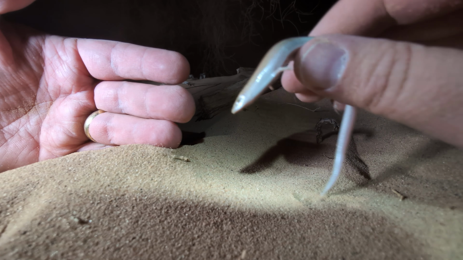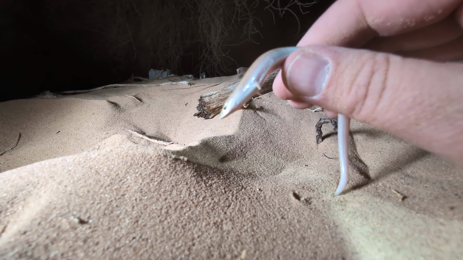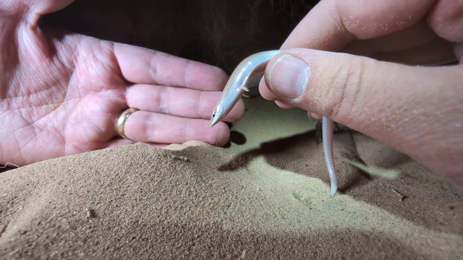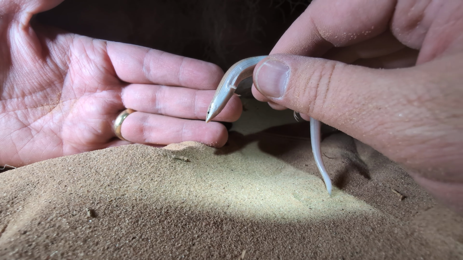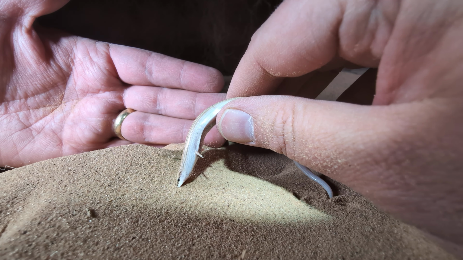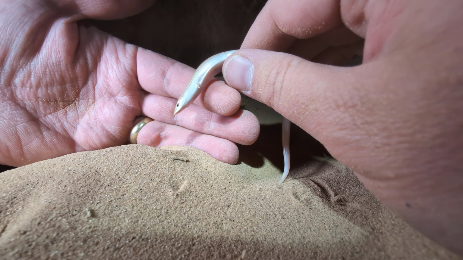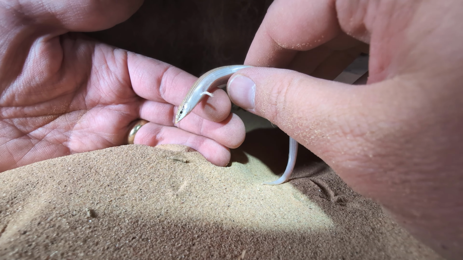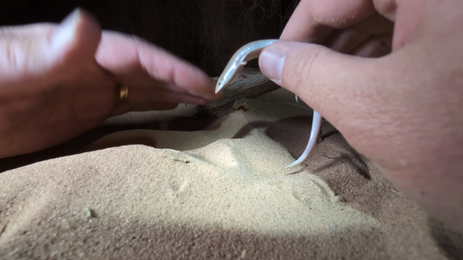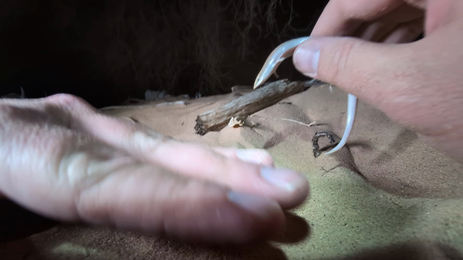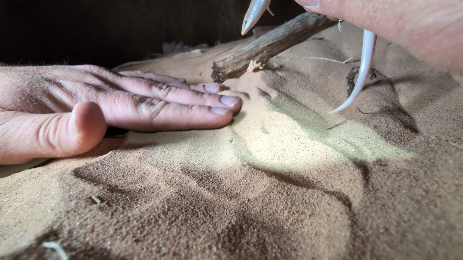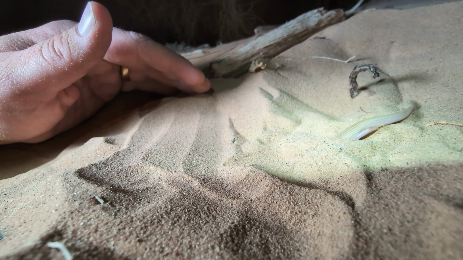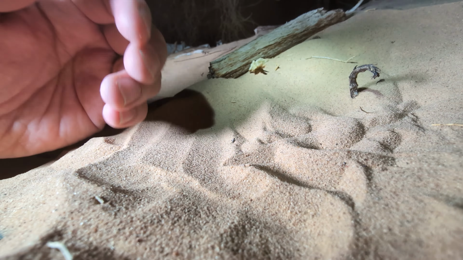You can see, if we look closely at his snout, let's make sure it's in focus. There we go. You can see how shoveled, how angled it is, and it's perfect for digging under the sand here. But you can see they have very short legs, and so they're going to be moving in a serpentine motion through the sand. And so I'll clear off just a little bit, and he'll probably dig in right away. Yep, just like that, he disappears.